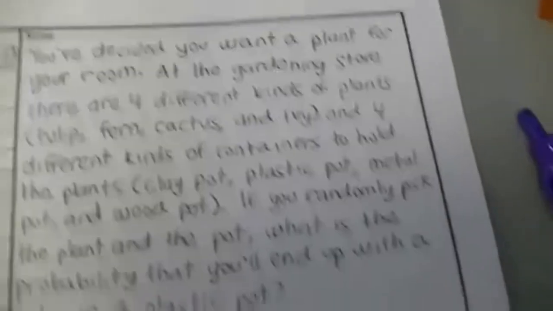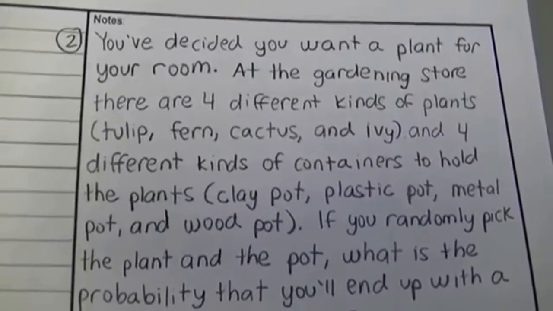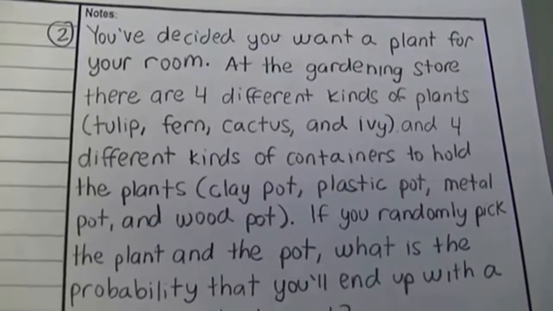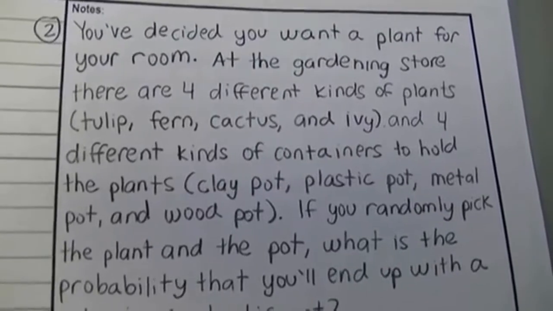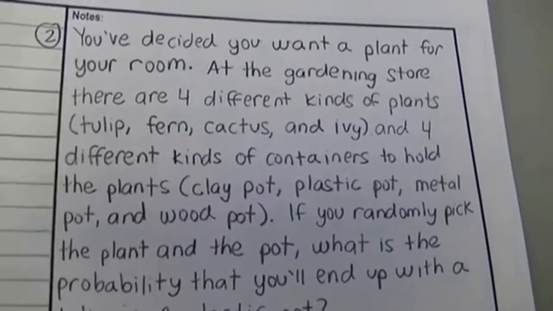Go ahead and turn the page. You've decided you want a plant for your room. At the gardening store, there's 4 different kinds of plants: tulip, fern, cactus, and ivy, and there's 4 different kinds of containers to hold the plants. There's clay pot, plastic pot, metal pot, and wood pot. If you randomly pick the plant and the pot, what's the probability that you'll end up with a tulip in a plastic pot?